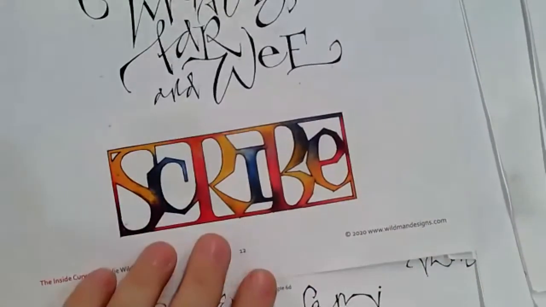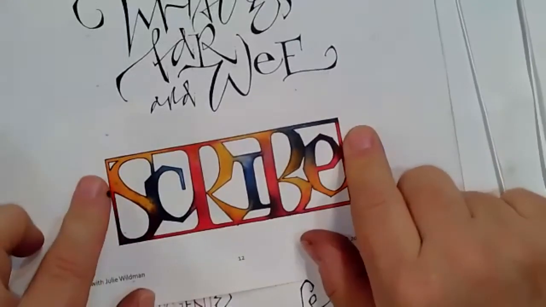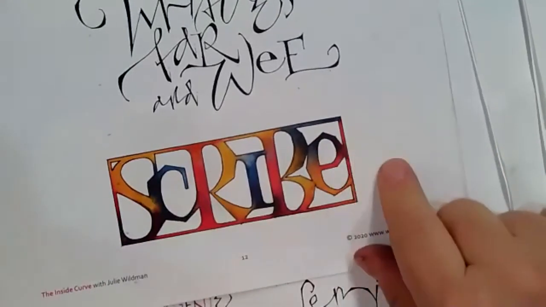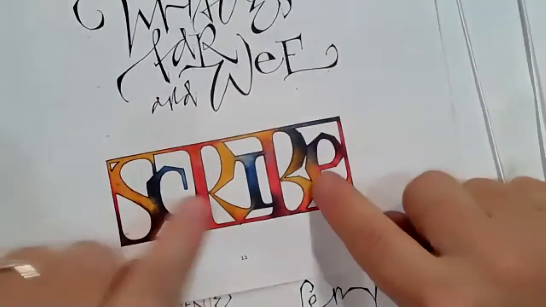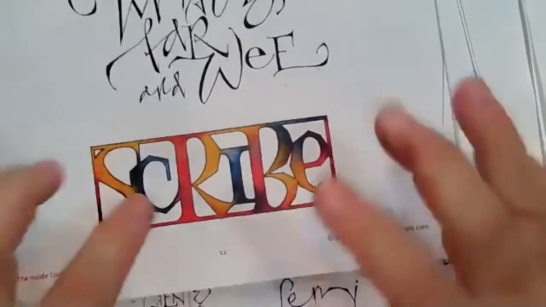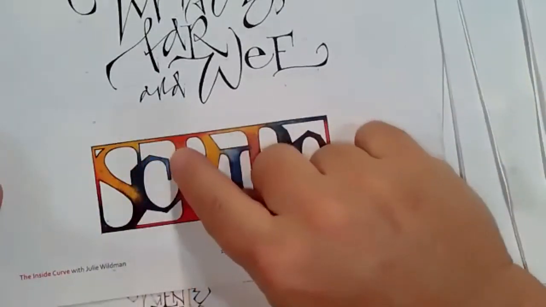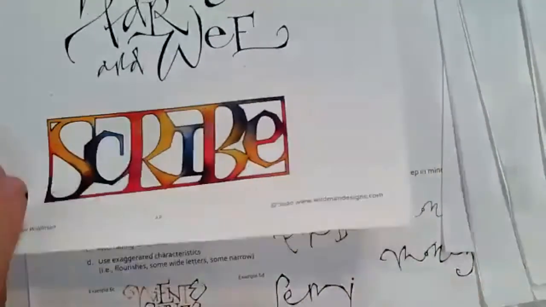And I'll show you the sketches for that tomorrow. But doing stuff like this, you're going to need your tracing paper, and then making one word within a rectangle, and then looking at those negative spaces that are created with the outer angles. So touching the letters, putting in the outer angles, keeping the inner curve. So we're going to try a little exercise like that.